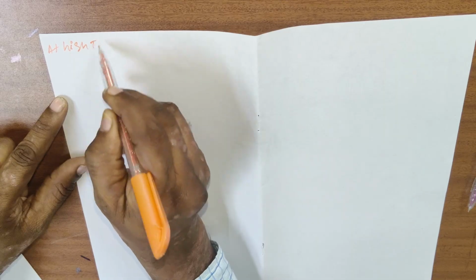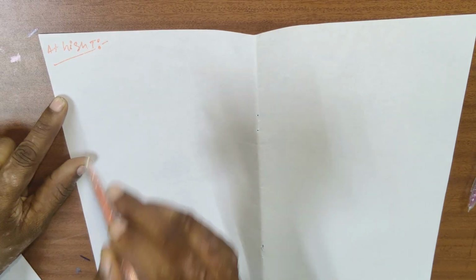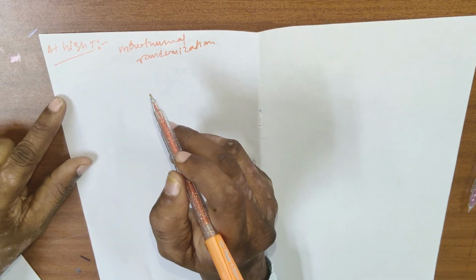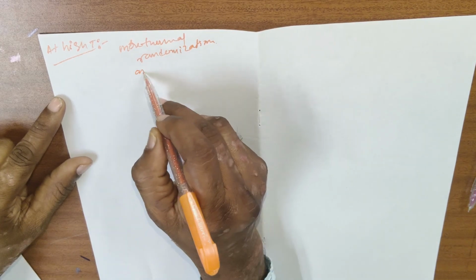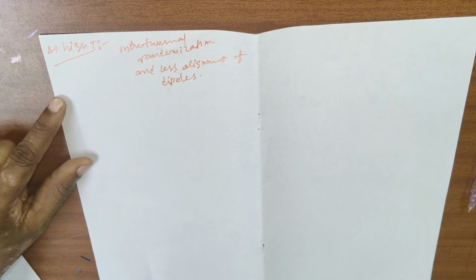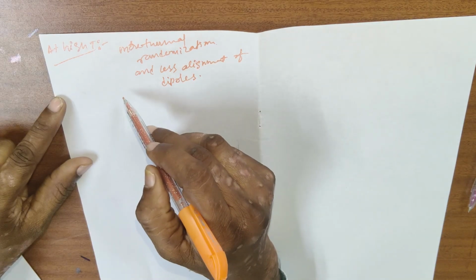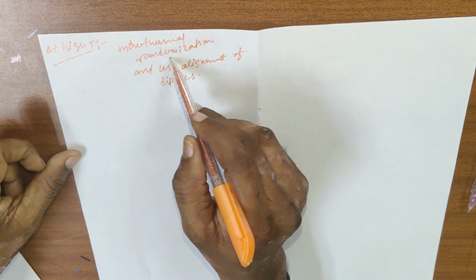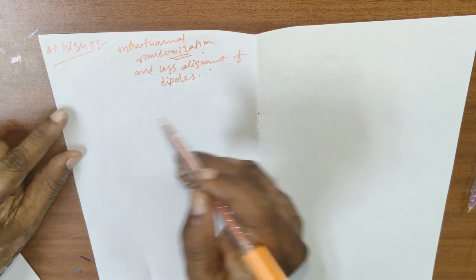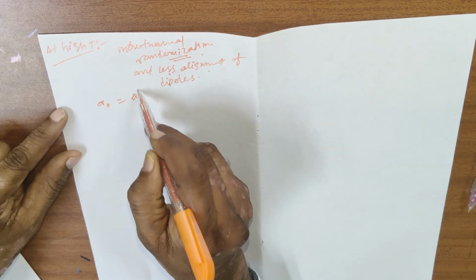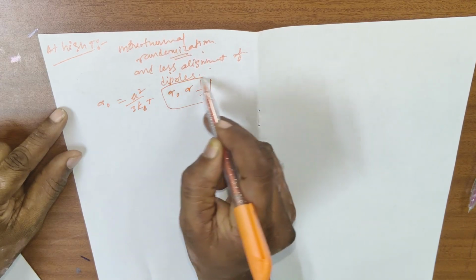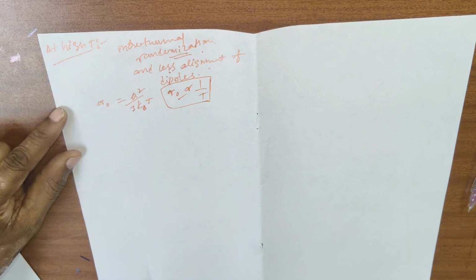At high temperature, what happens? There is more thermal randomization, and less alignment of dipoles. So it is clear that if you increase the temperature of water, the molecules get randomized and the orientation polarization decreases. In the formula also, alpha naught equals mu square by 3 kB T. Alpha naught is inversely proportional to temperature. If you increase the temperature, orientation polarization decreases.